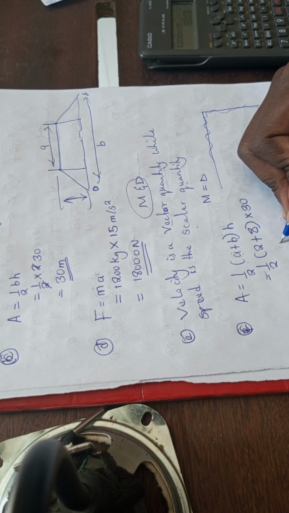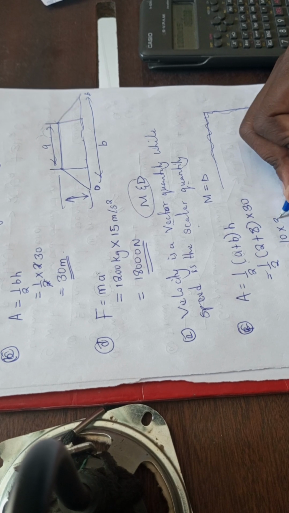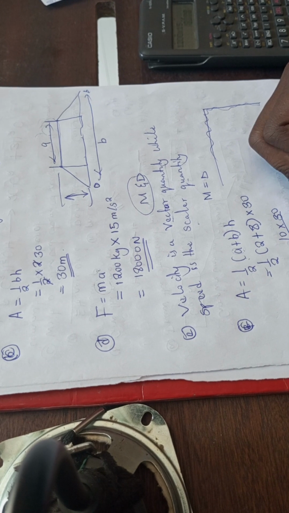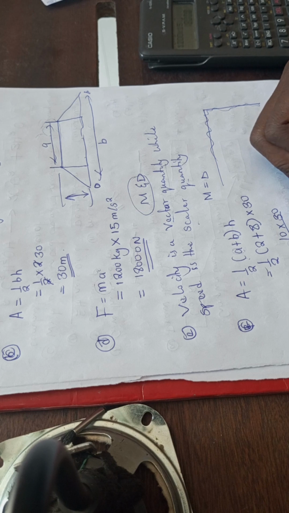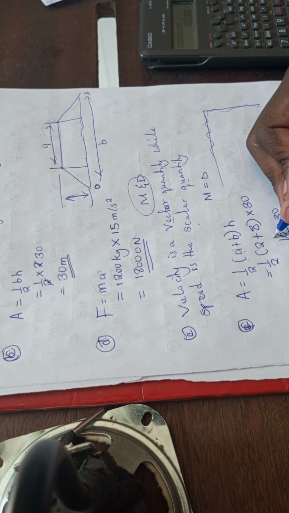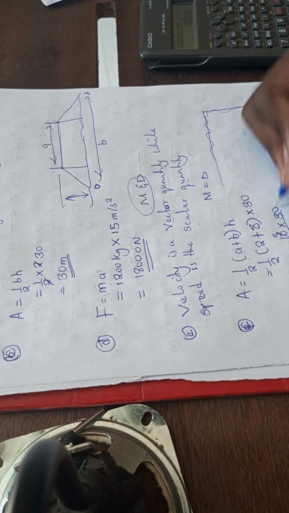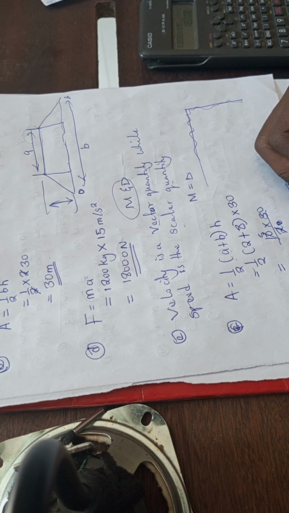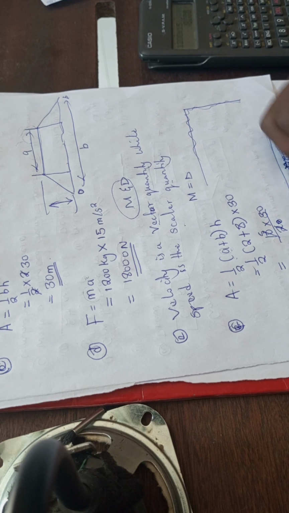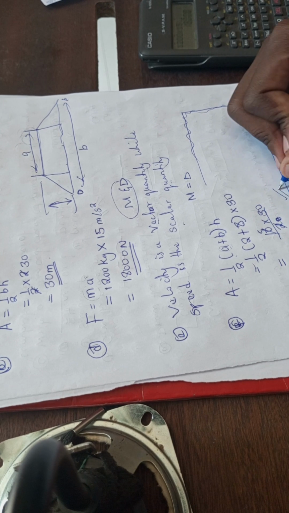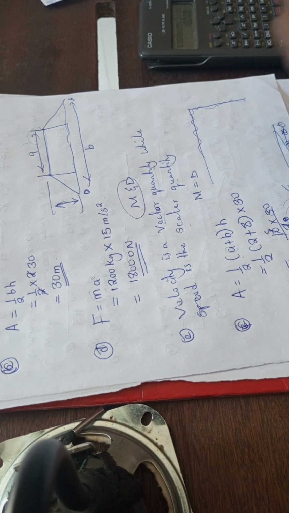Adding this, we are going to get 10 multiplied by 30, divided by 2. When we divide by 2 here, 2 goes into 2 once, and 2 into 10 is 5. 5 times 30 is 150 meters. And by doing so, you are good to go. This is the required displacement for the whole journey.